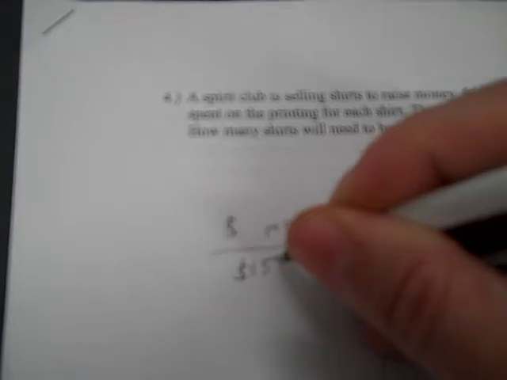The club plans to sell the shirts for $15. So when you sell, that's money you're going to make. So that goes in the category of money made. Okay, do I know how many times the $15 occurred? No, because that's every shirt. That was for each shirt. So S on that. And that's pretty much all I have. The 400's already down here.